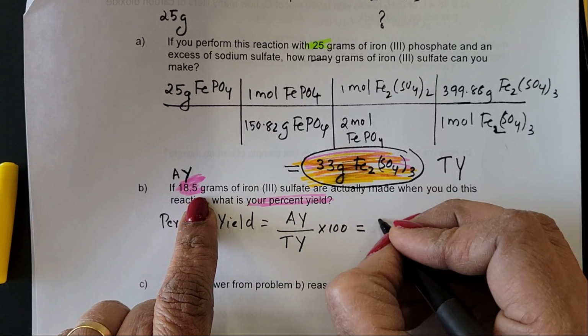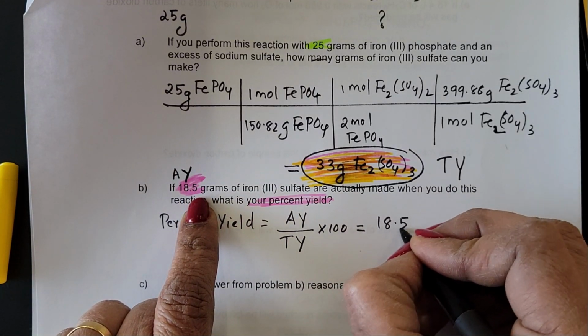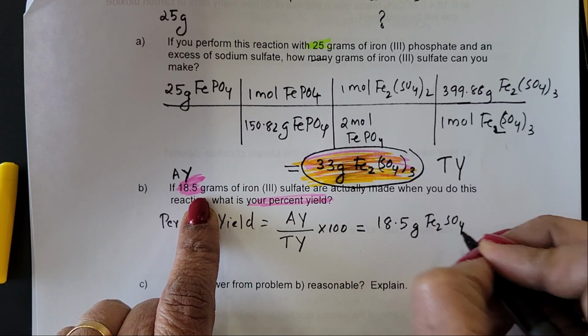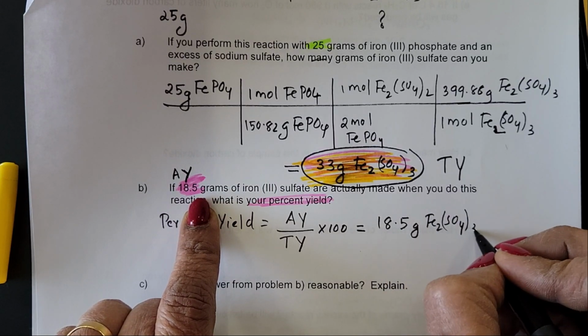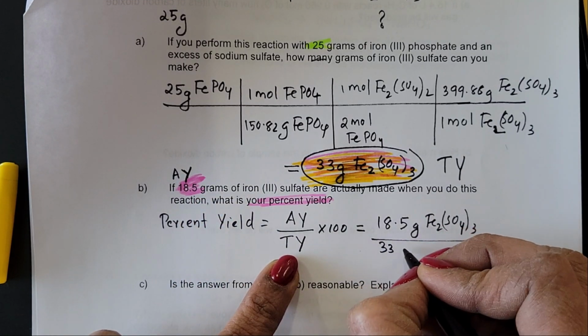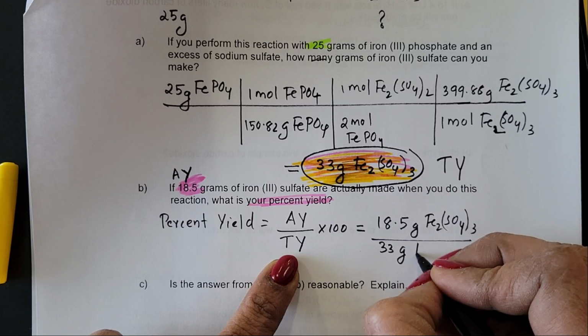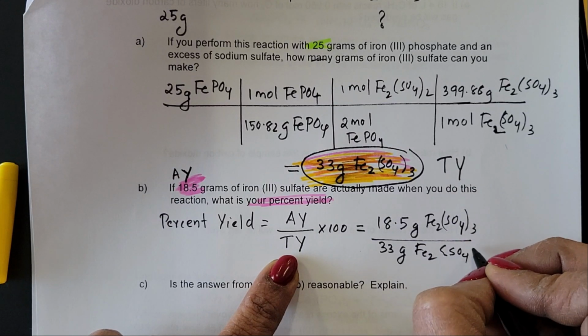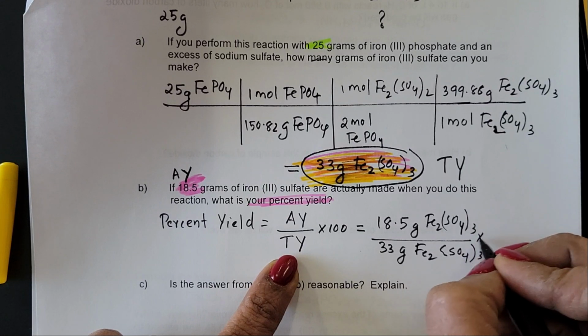So you have 18.5 gram of iron 3 sulfate divided by 33 gram of iron 3 sulfate, and multiply that with the 100.